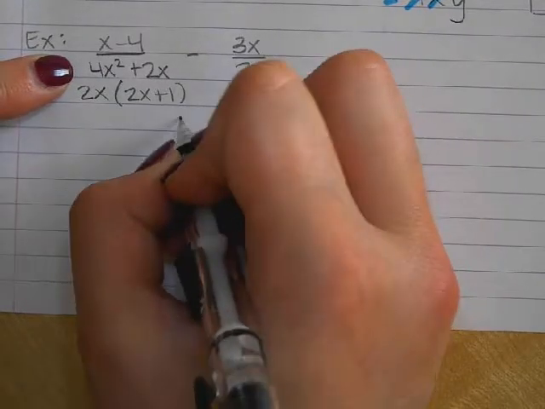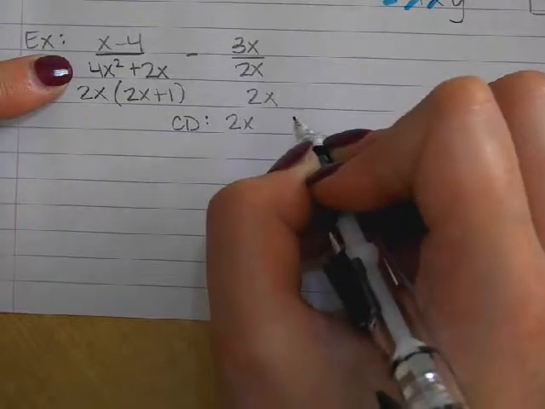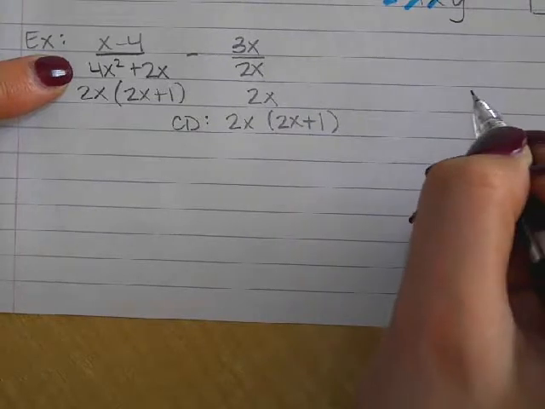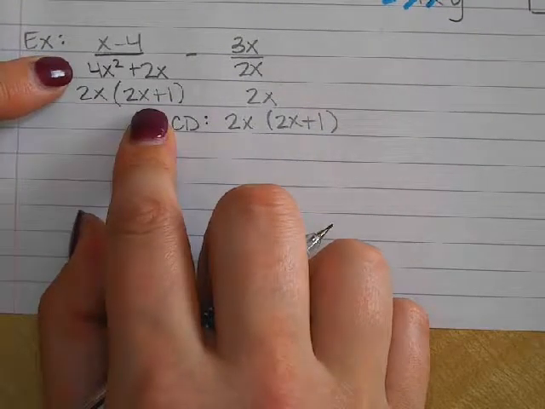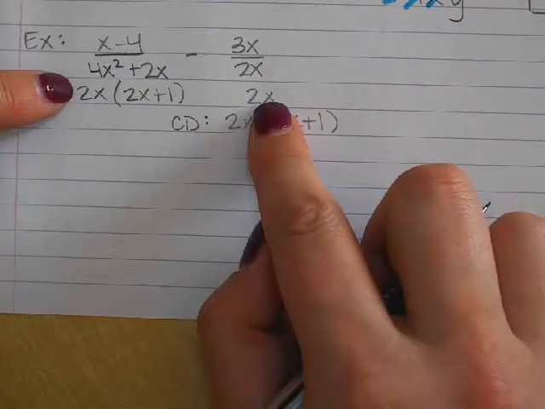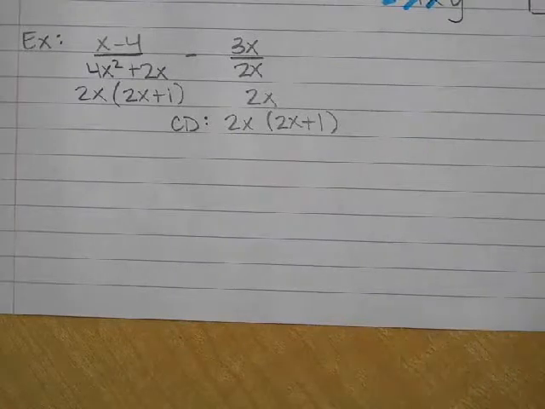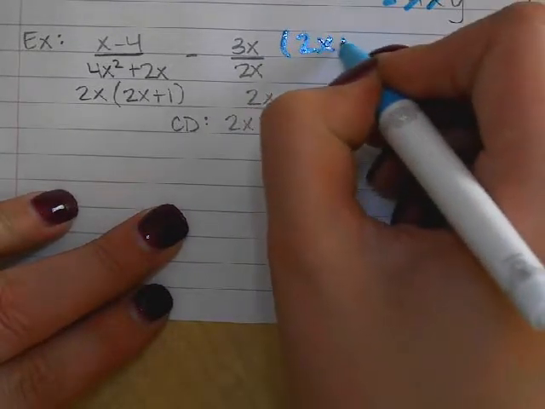So that means that our common denominator needs to have a 2x, and it also needs to have a 2x plus 1. If we look at the first fraction, it has both of those pieces in the denominator. In the second fraction, it only has the 2x. It needs the 2x plus 1. So I'm going to go ahead on the top and the bottom and multiply by 2x plus 1.